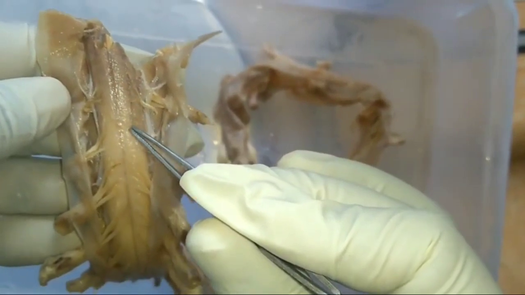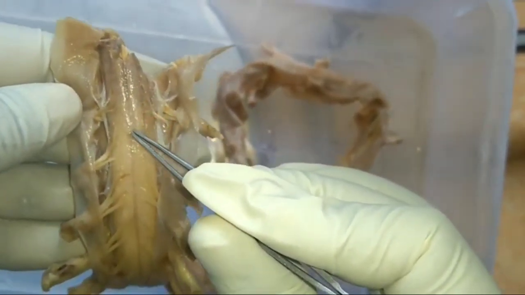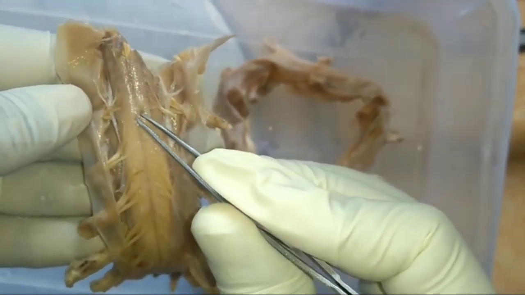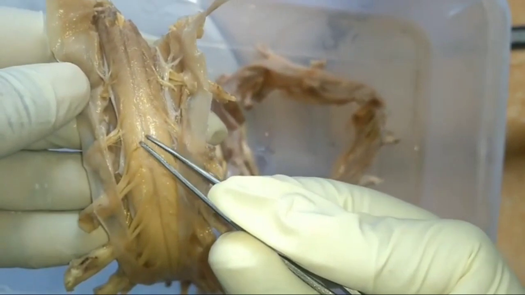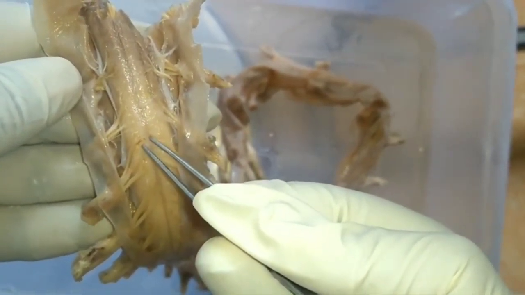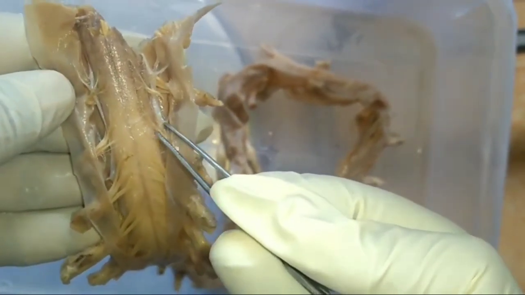In the center the pia mater is thickened along the anterior median fissure of the cord. That portion of the pia mater is thickened, and that is called the linea splendens. So this is the thickened part of the pia mater anteriorly along the anterior median fissure.